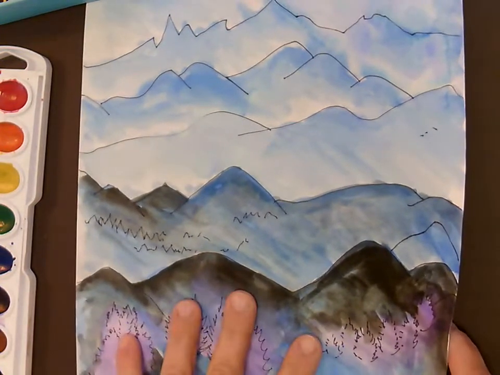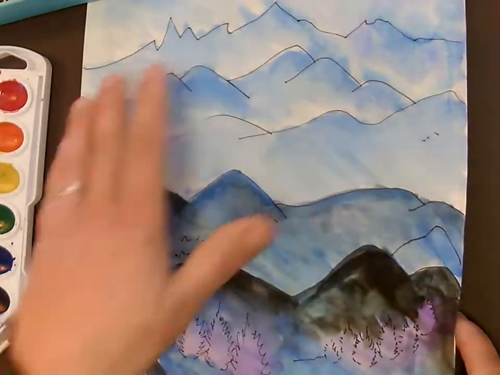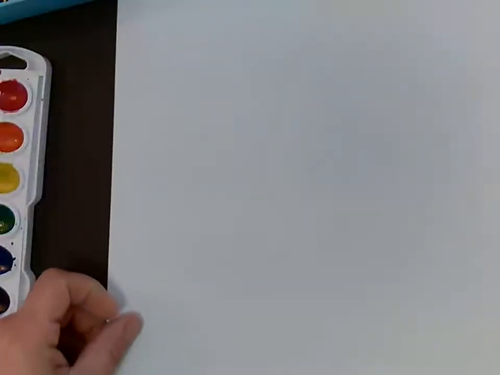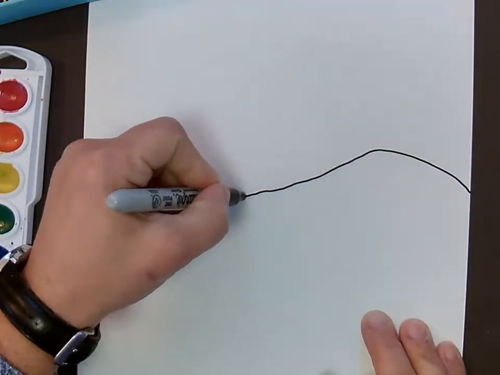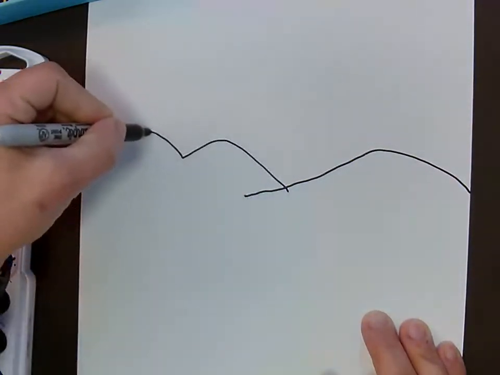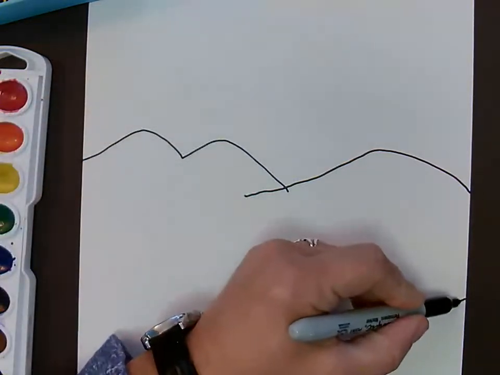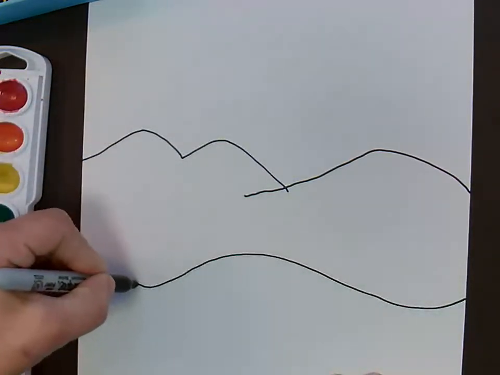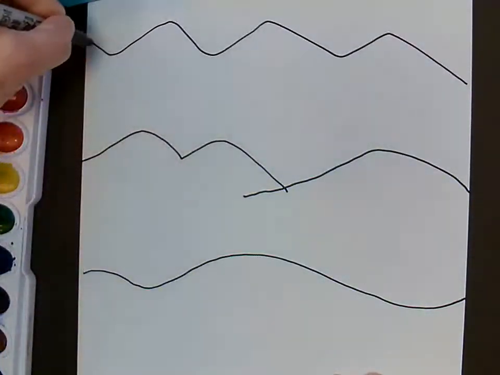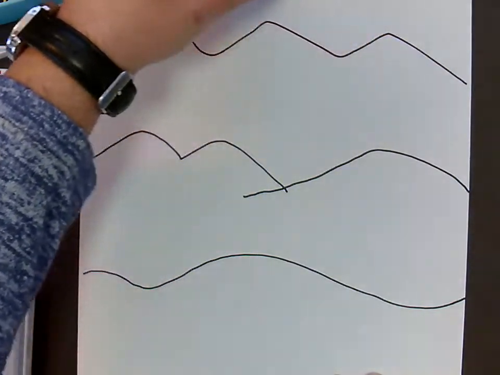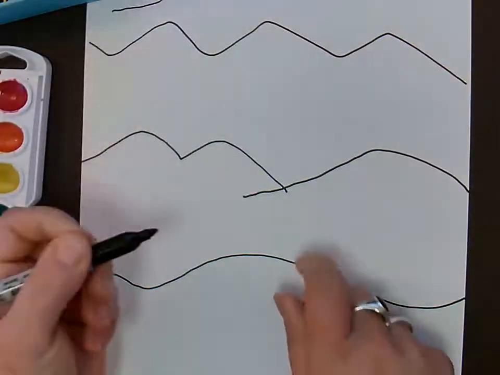You can do mountains if you want. You could do a cityscape. You could do a kind of a fantasy world. What I'm going to do to begin is I'm going to use Sharpie. I recommend that you start in pencil, and I'm just going to make a series of slopes and crests. Please do at least 4. If it helps you, you can mark one of the ones in the middle.